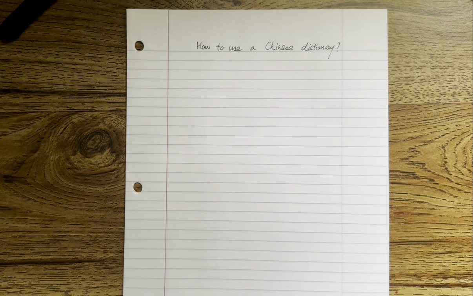Back in the day when smartphones and computers were not as advanced as nowadays, you could not just simply go to your smartphone to look up a Chinese character. And also, unlike in an English dictionary, you cannot simply look up a Chinese character by its pronunciation or even using alphabetic letters. So you kind of wonder, how do people use the Chinese dictionary?